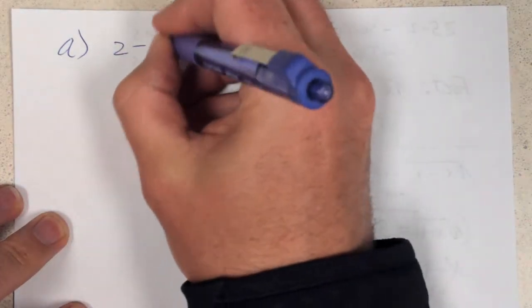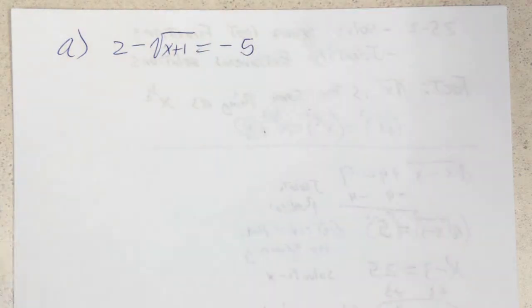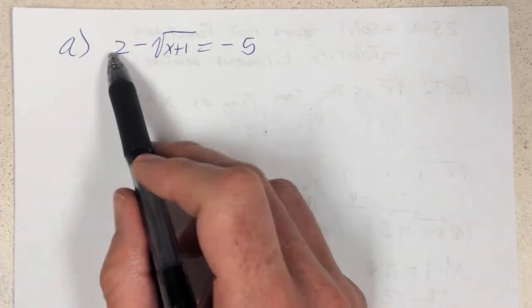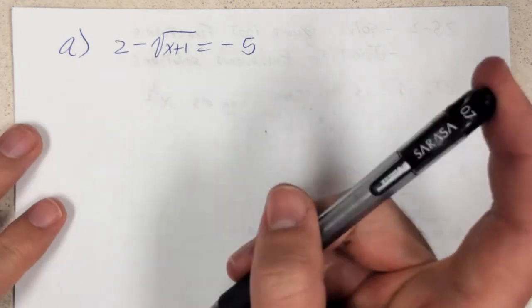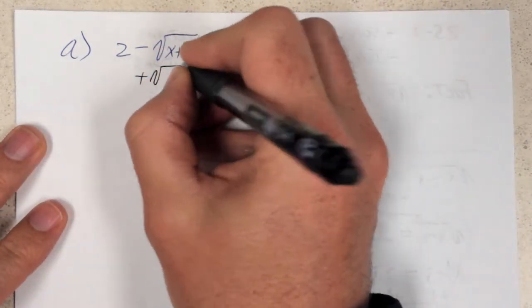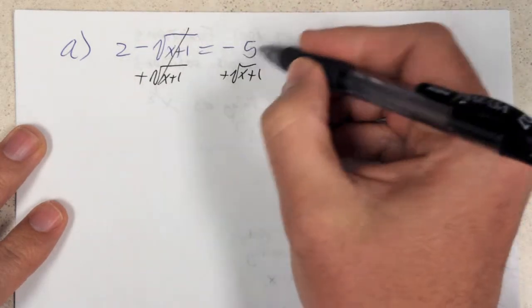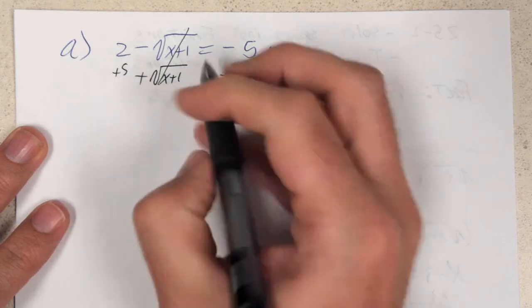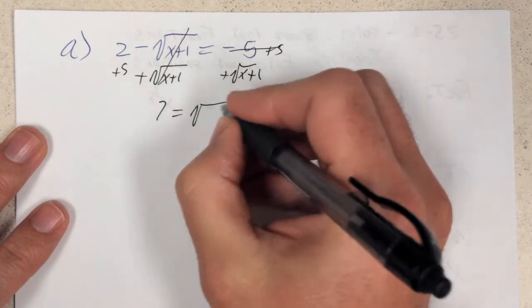All right, 2 minus the square root of x plus 1 equals negative 5. A bunch of different ways to start this. We want to get the radical by itself. So we can either minus 2 and then divide, or multiply everything by a negative. Or what I'm actually going to do is move this radical over here. I'm going to say plus the square root of x plus 1 on both sides, so that cancels here. And how am I going to get rid of this minus 5? I'm going to do plus 5. So 2 plus 5 is 7. Those cancel out, and we've got the square root of x plus 1.